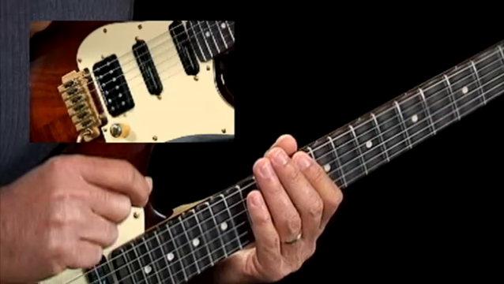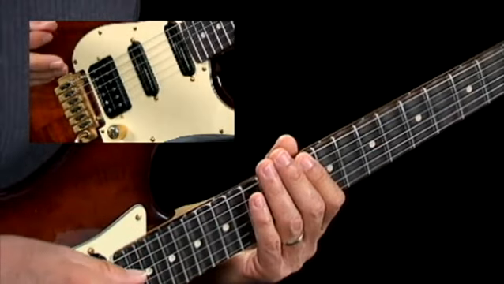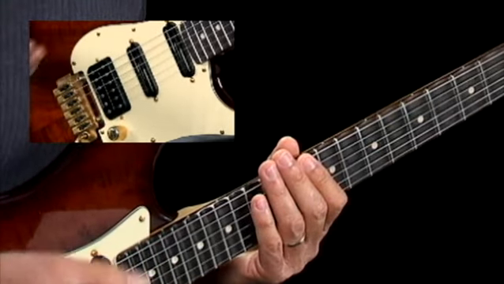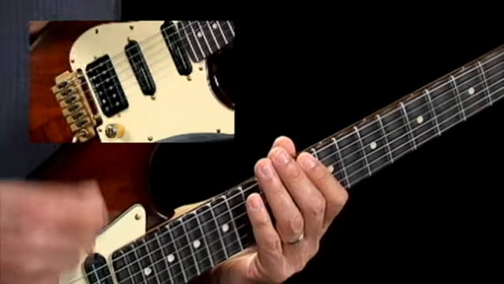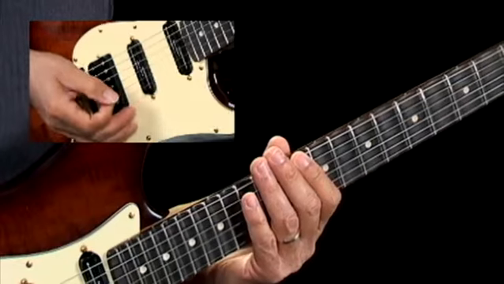But remember, I still want to apply that principle of targeting roots and fifths and any other tones, thirds if available, of the prevailing chords. Let me play a little bit, and then we'll talk about how to get more solid on top of the chords.